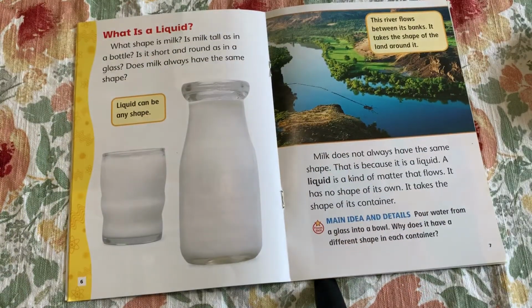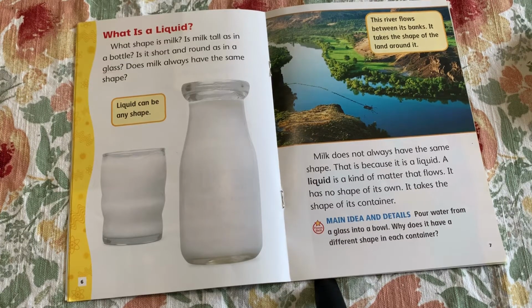What is a liquid? What shape is milk? Is milk tall in a bottle? Is it short and round as in a glass? Does milk always have the same shape? Liquid can be any shape.